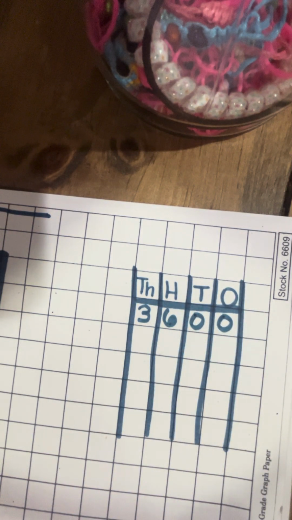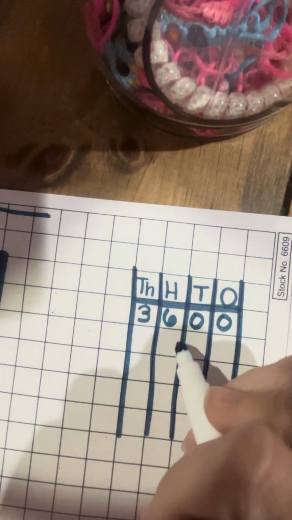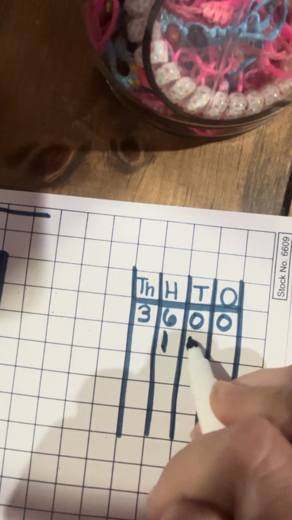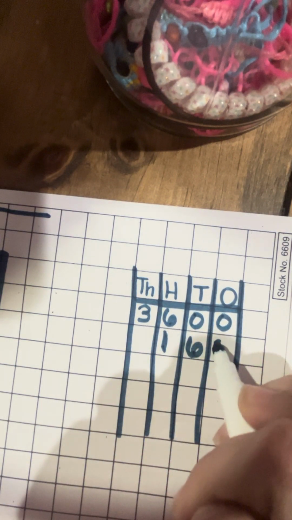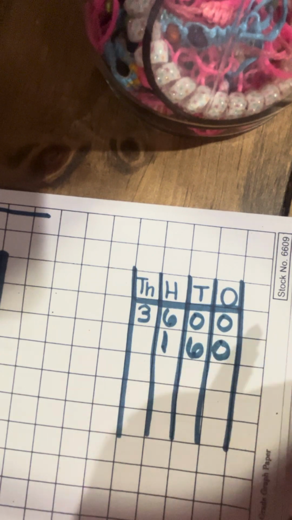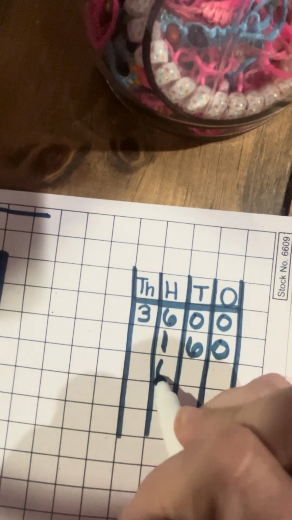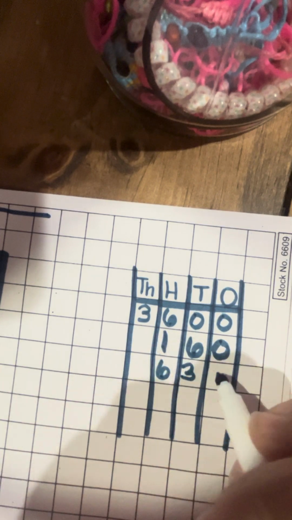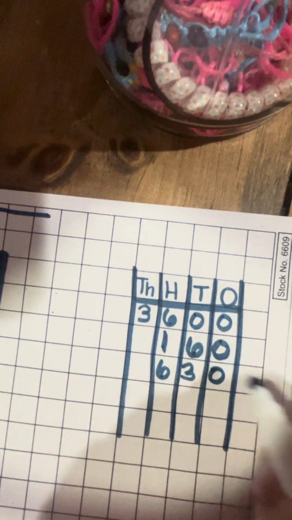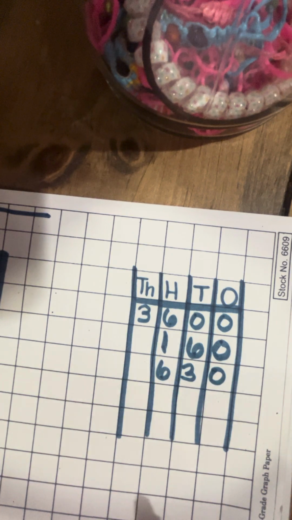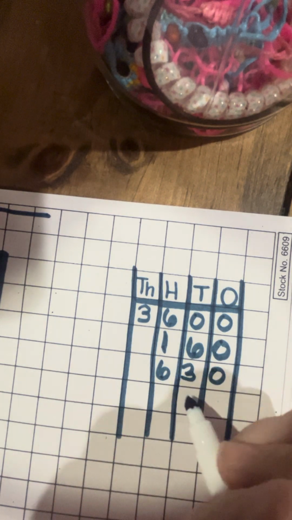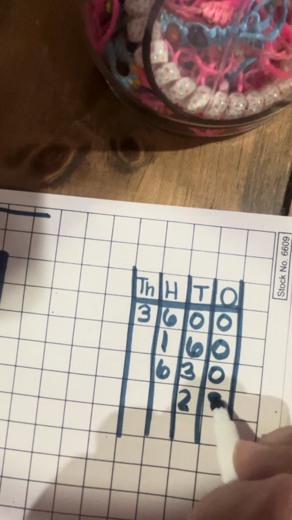Next, I have 160. 160 has 1 hundred, 6 tens, and 0 ones. And next, I have 630. 6 hundreds and 3 tens. And then my last product is 28, which is 2 tens and 8 ones.